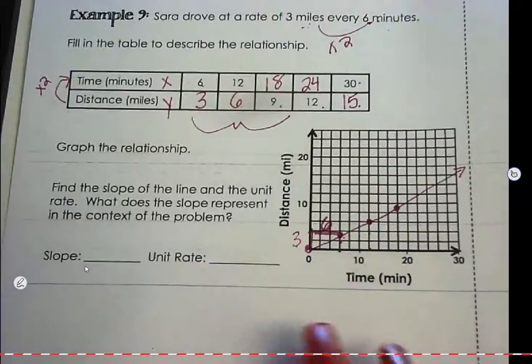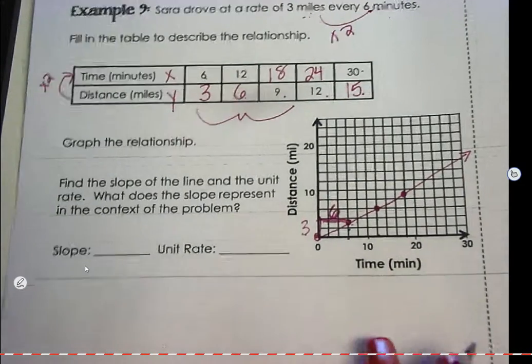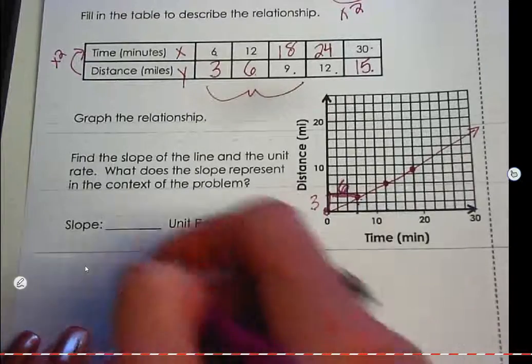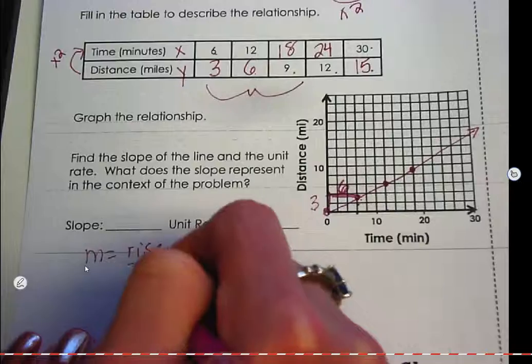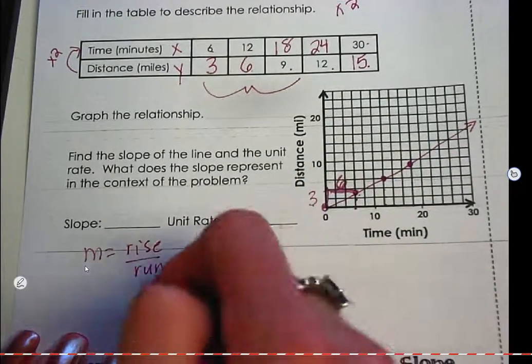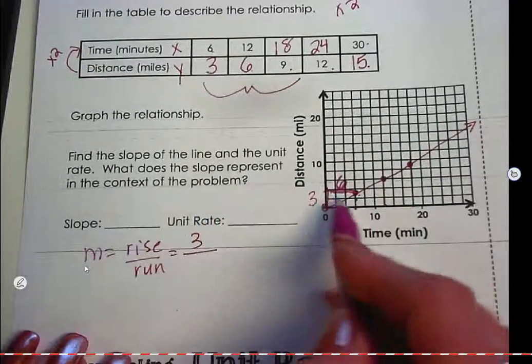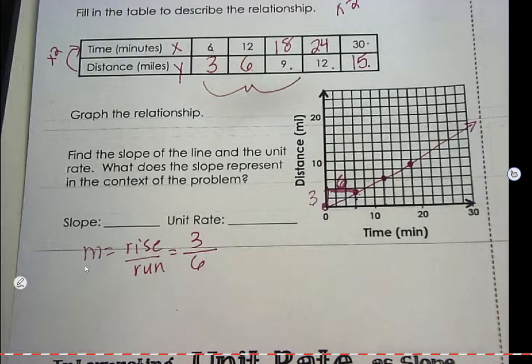You guys see that? I went up 3, I went over 6. So in this one, if I look at slope as rise over run, my rise is how much? 3. My run is how much? 6.